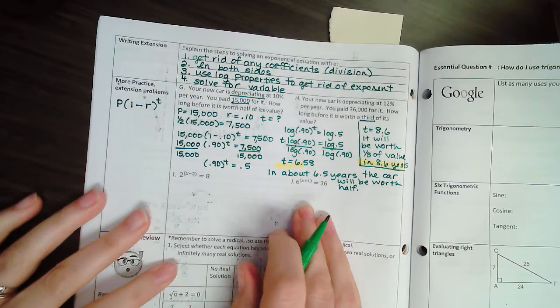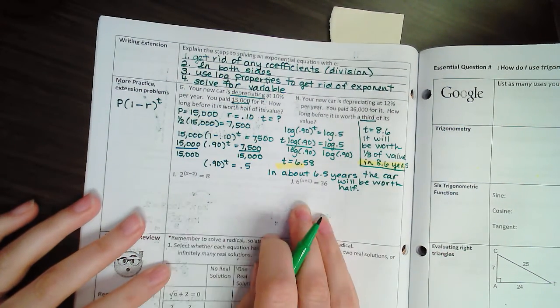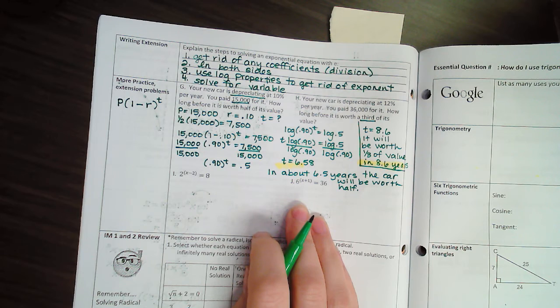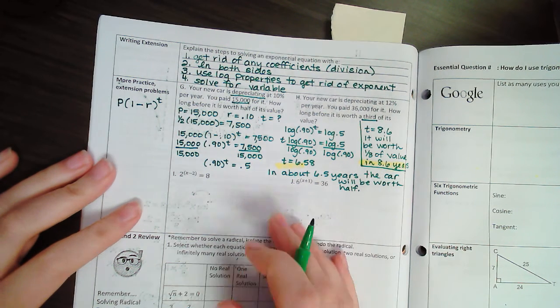All right, so I and J, again, are very, very similar to each other. I'm going to show you two different methods that you can do to solve both of these. Again, feel free to use either one, whatever you feel most comfortable with.